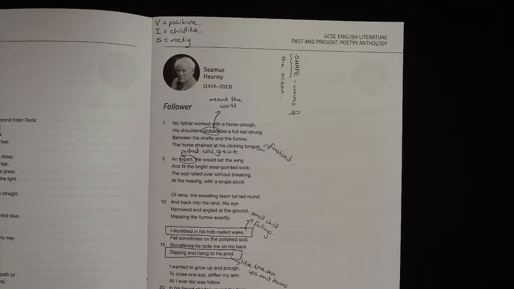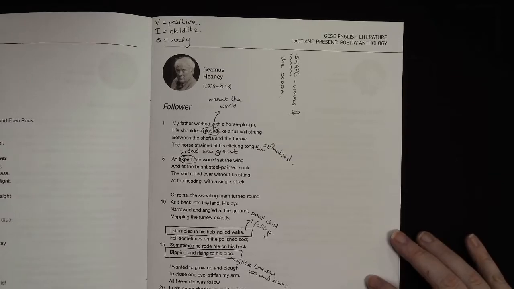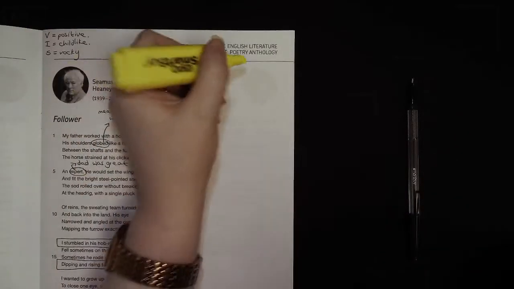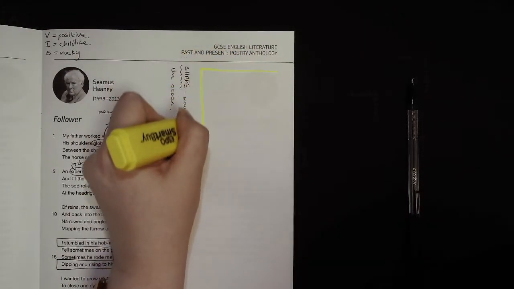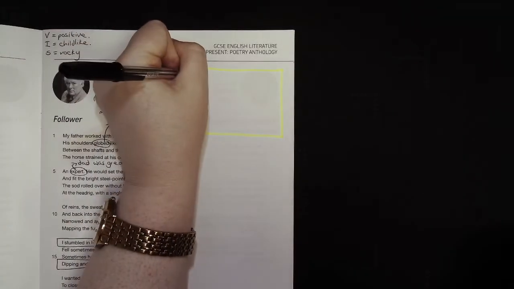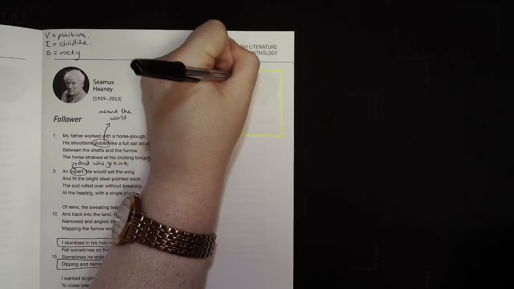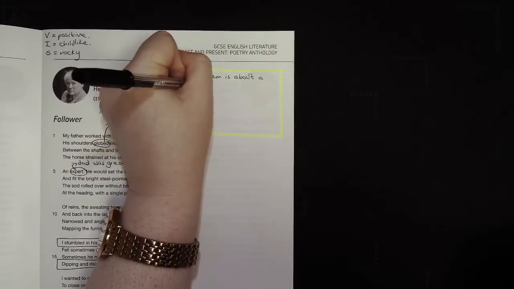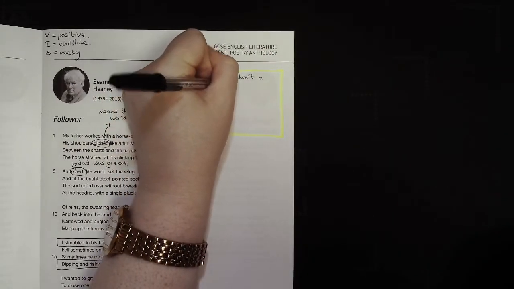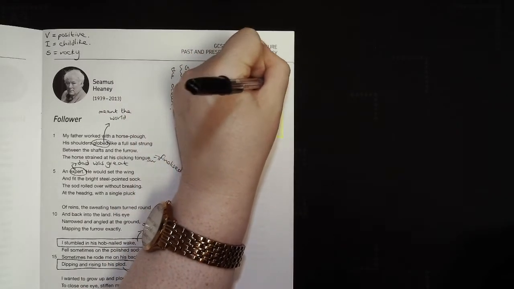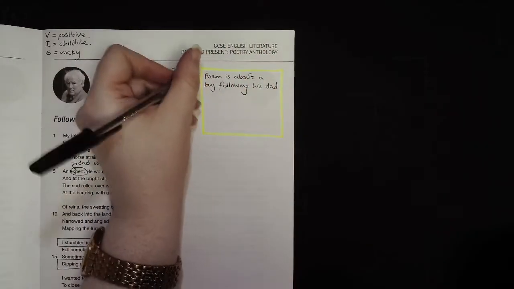Before I do my intention and tone, I'm going to do my content and context. So I need to get my yellow highlighter and I'm going to draw a box at the top of my page. And now I'm going to write down what this poem is about. Well, we know it's about a boy following his dad and wanting to be like him.